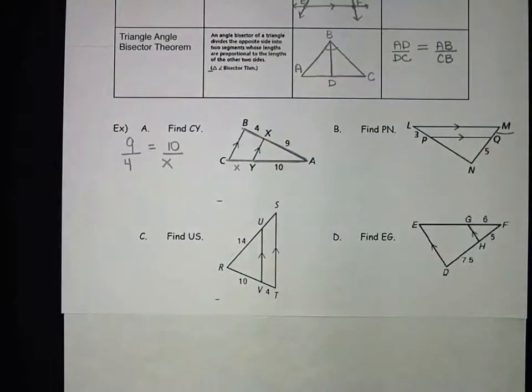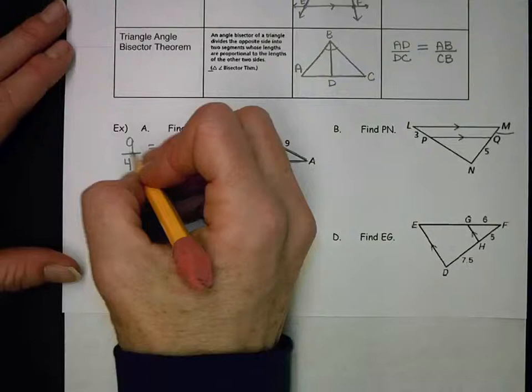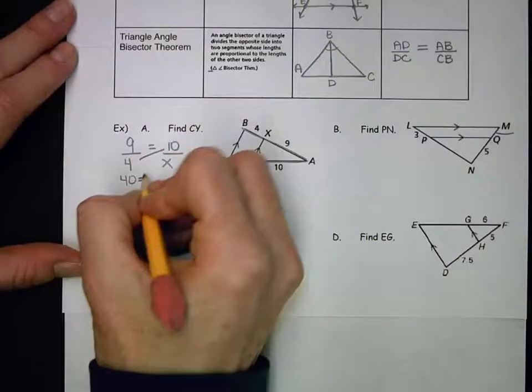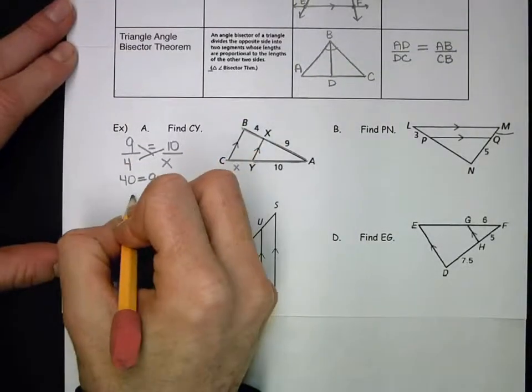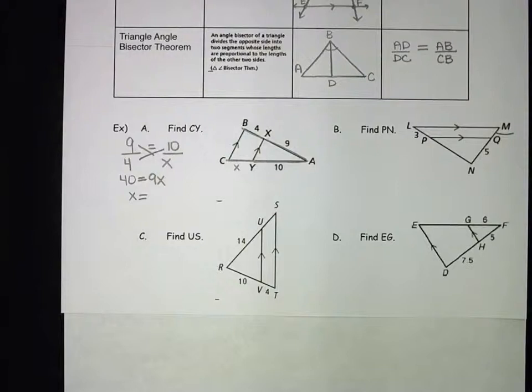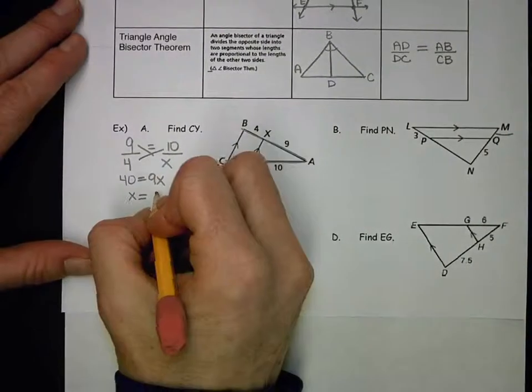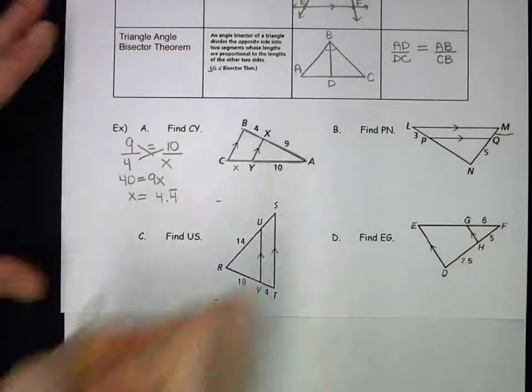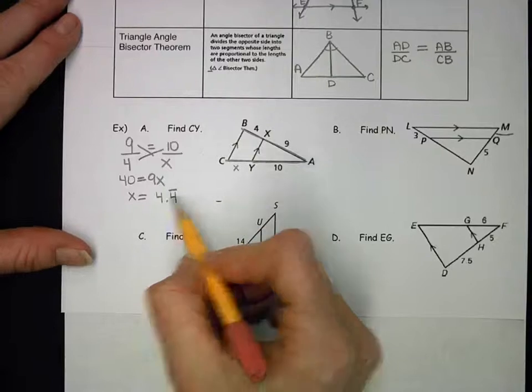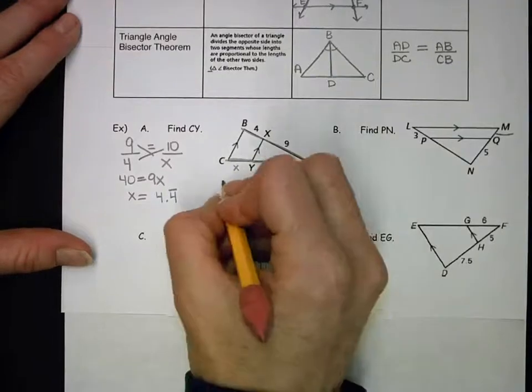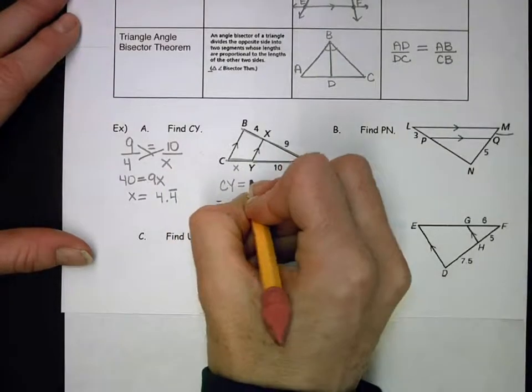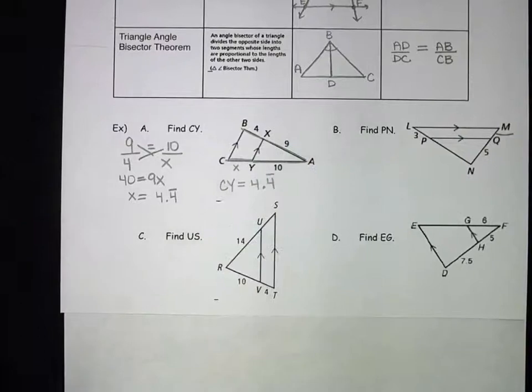Once we do this, we're then going to cross multiply. So we'd say 40 equals 9X. Divide by 9. And when we take 40 and divide by 9, we get X equal to 4.4 repeating. And once we know what X is, we then have to figure out what CY is. Because CY is just X, we know that CY will be 4.4 repeating.